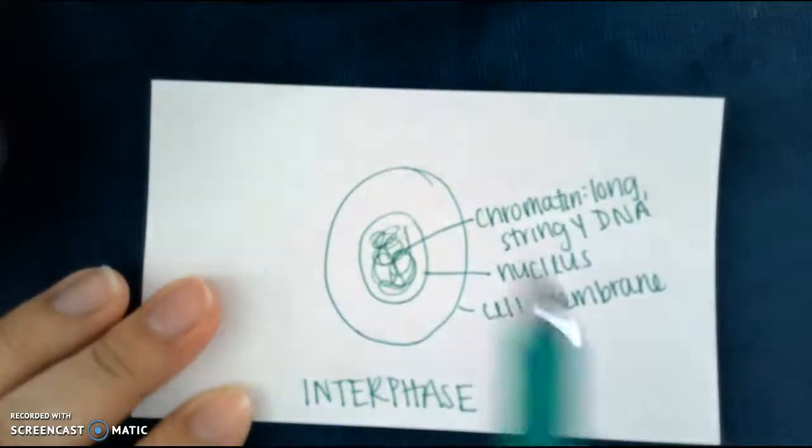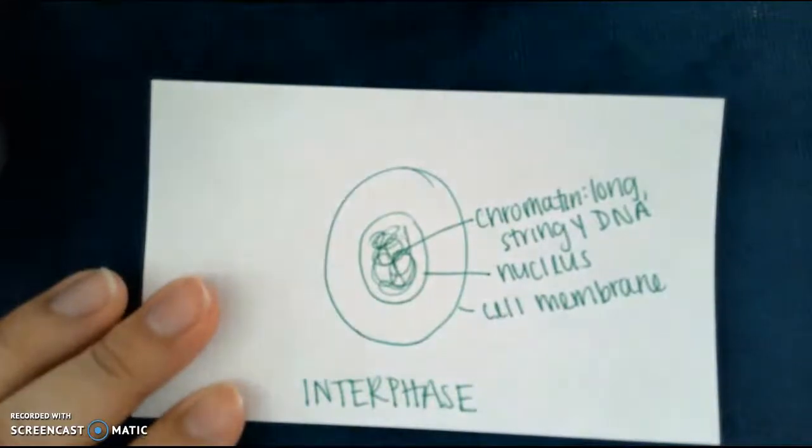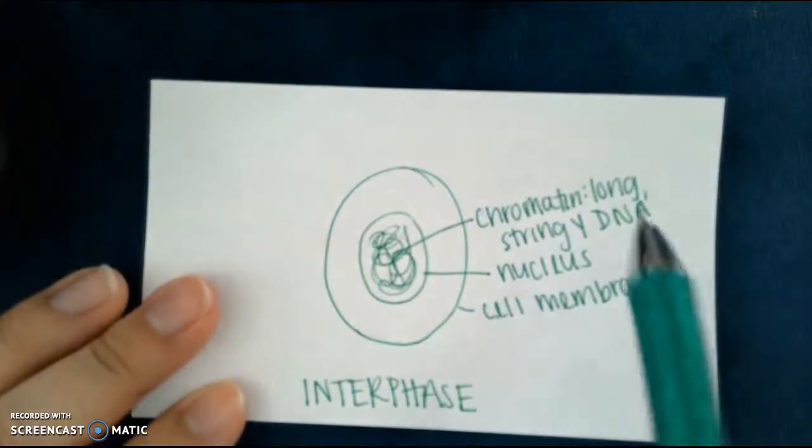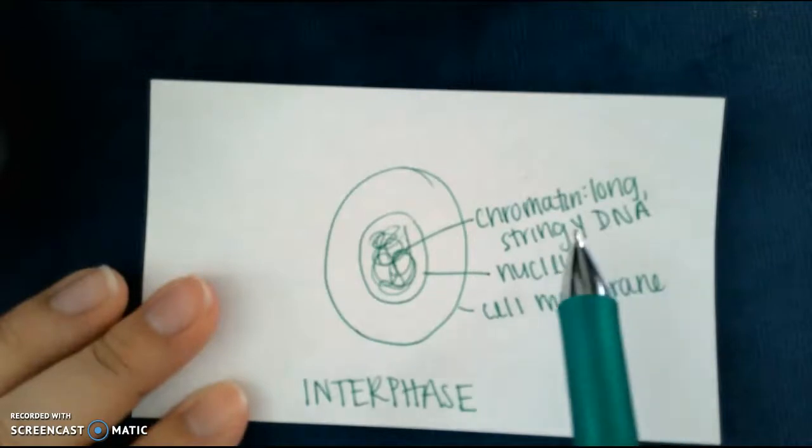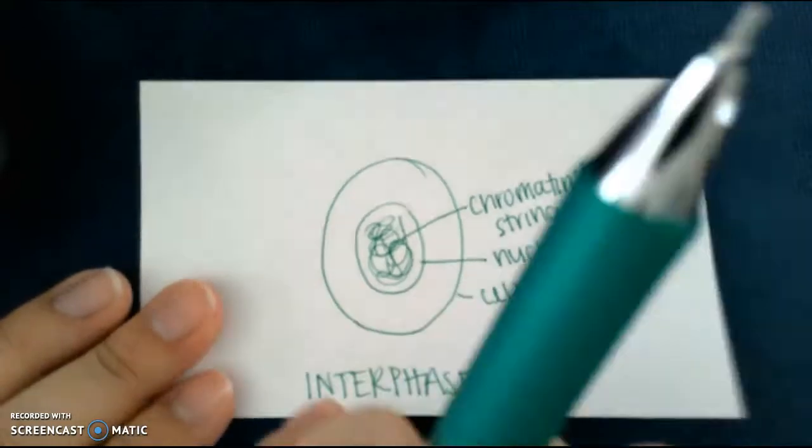So this is what a general cell looks like when it is in interphase. The DNA is long and stringy. It has not been condensed yet to form a chromosome. Now let's write what's happening in interphase on the back.